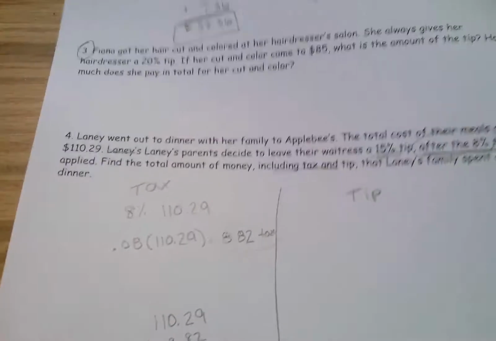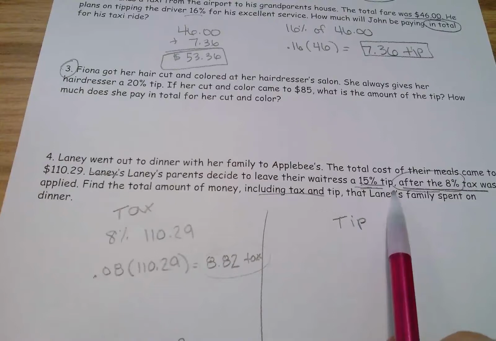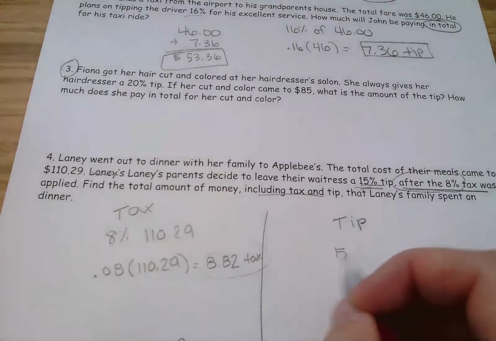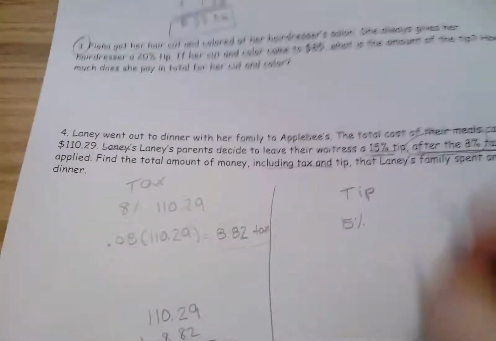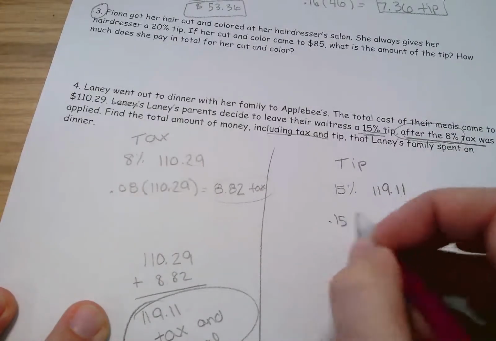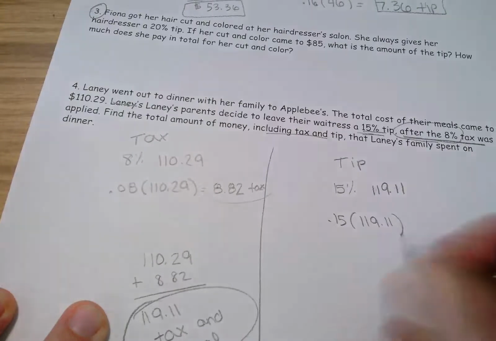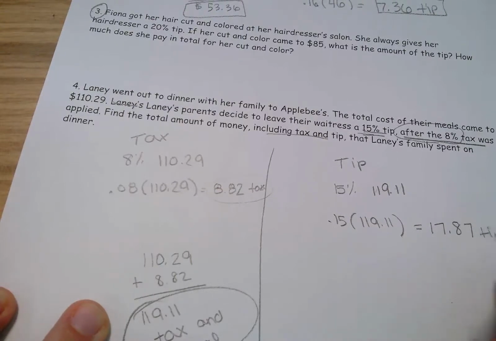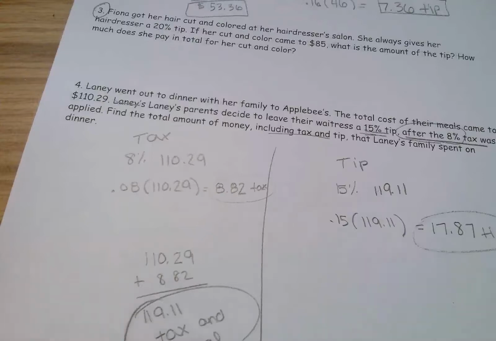Now I need to find the 15% tip of it. So it's a 15% tip after the tax is added, which means we're finding 15% of my total with tax, which was $119.11. So I have to change my percent to a decimal: 0.15 times $119.11 gives me $17.87. So that's how much they gave for their tip.